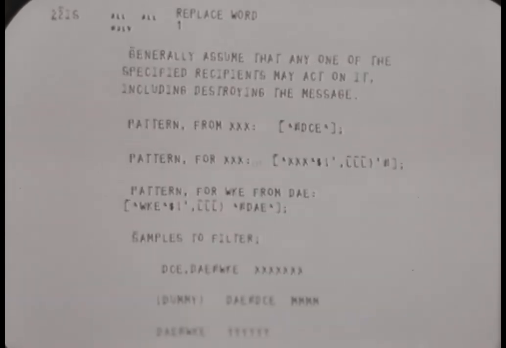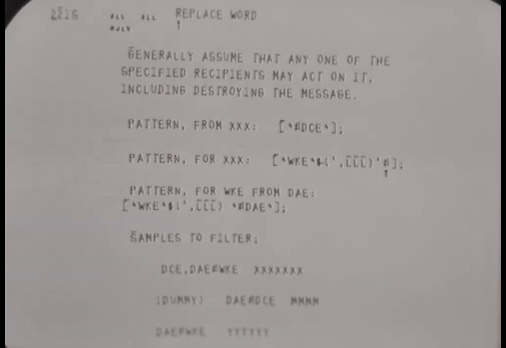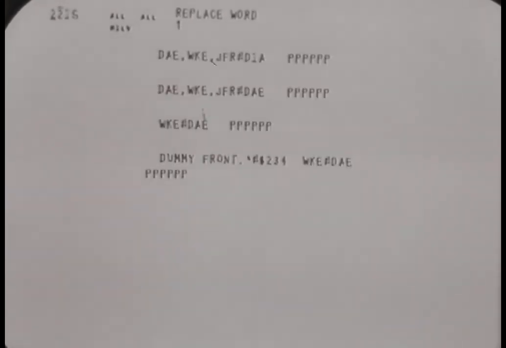How about for so-and-so? So I can say, all right, this is for WKE, a message for Bill. The rest of this pattern here says it's got to be followed by any number of commas and letter triplets, but eventually by a pound sign, or it doesn't go. Well, let's compile that and see. Okay, it passed the test. All right. There's for WKE, for him, and a dummy.